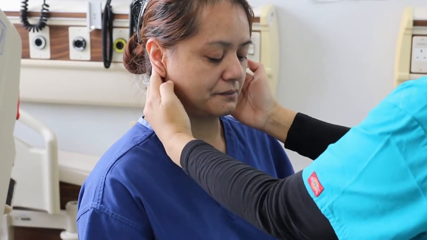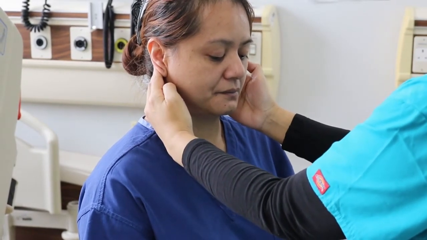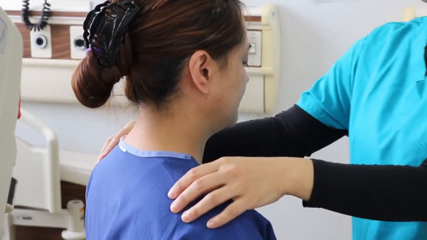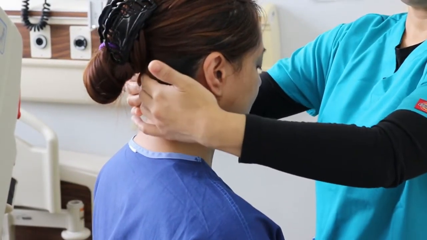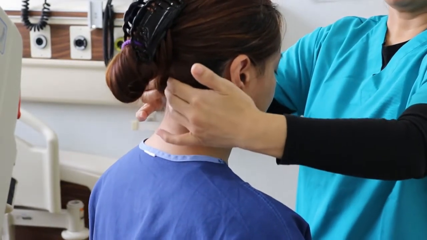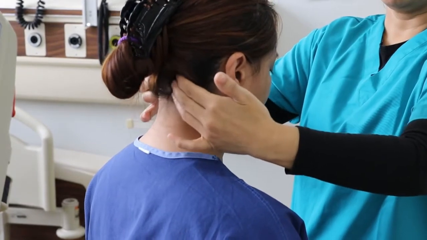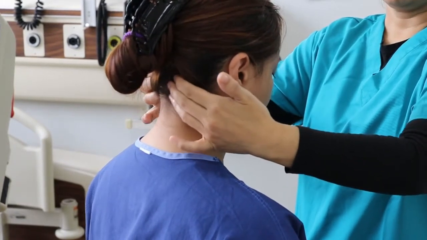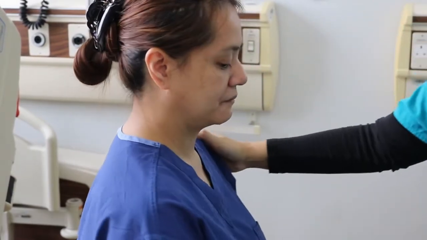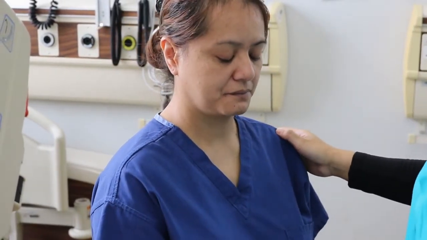Number 3, occipital, at the base of the skull. Number 4, submental. Midline behind the tip of the mandible.